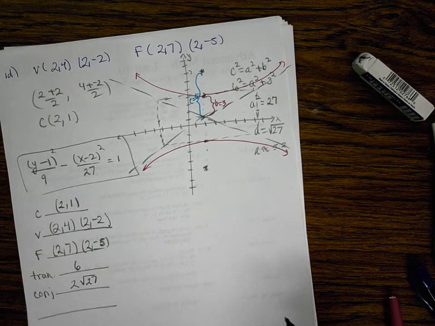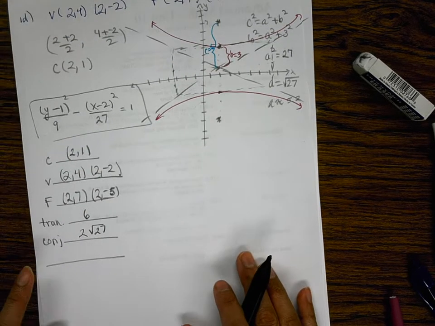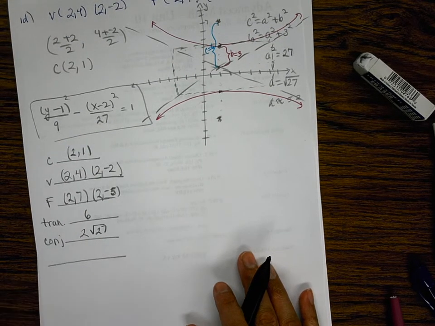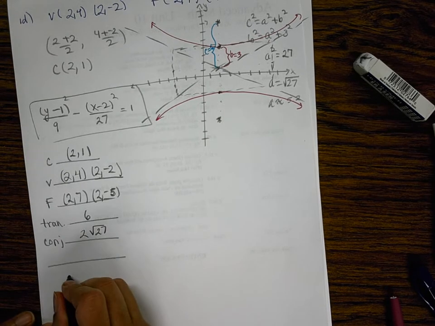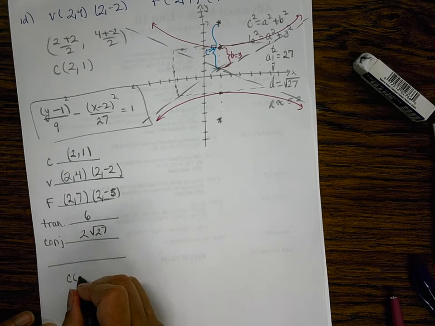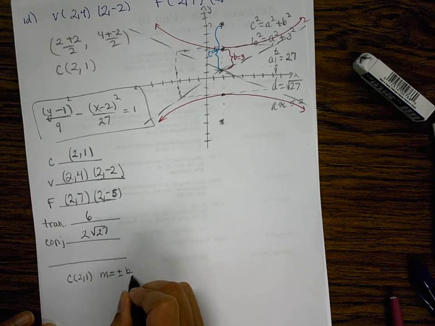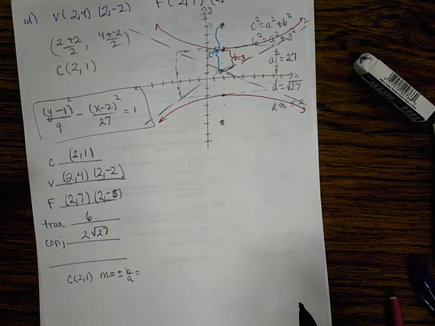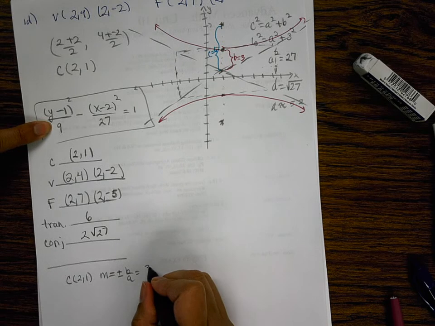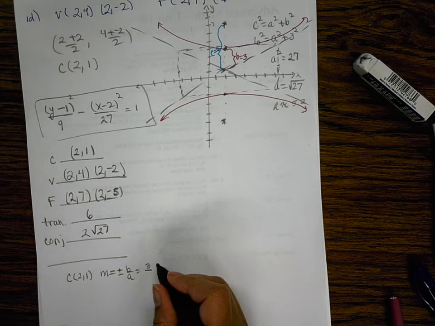And the equation of my asymptotes. Remember, you always use the center and the slope. The center is 2, 1. That's the point you're going to use. And your slope is always plus or minus b over a. B is 3. A is the square root of 27.